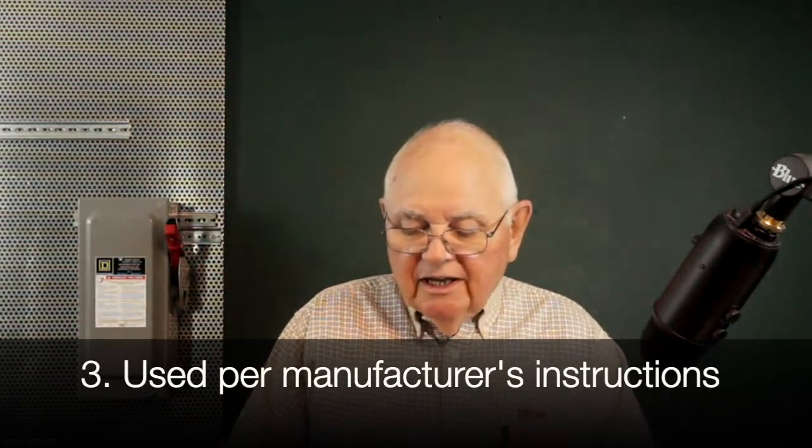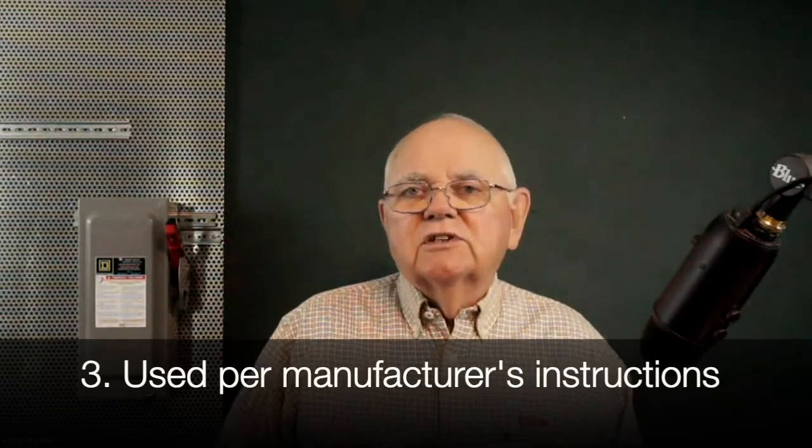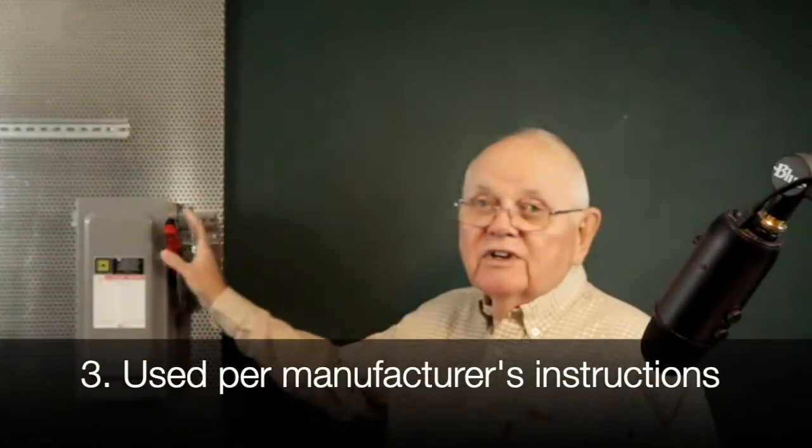The third item says that the equipment is used in accordance with instructions, including in the listing and labeling, in accordance with manufacturer's instructions. So bottom line is, are we using this disconnect in accordance with manufacturer's instructions?